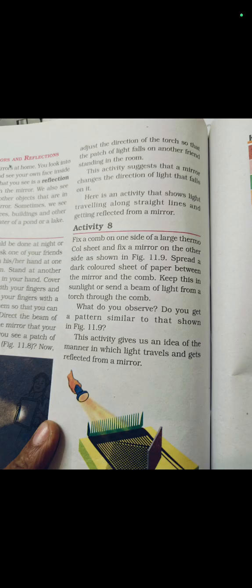Keep this in sunlight or send a beam of light from a torch through the comb. What do you observe? Do you get a pattern similar to that shown in figure 11.9? This activity gives you an idea of the manner in which light travels and gets reflected from a mirror.